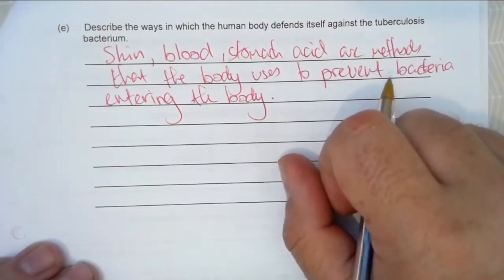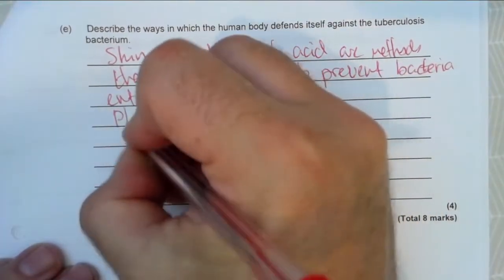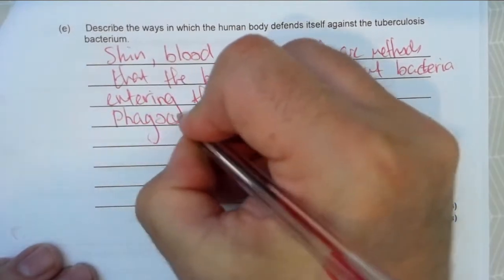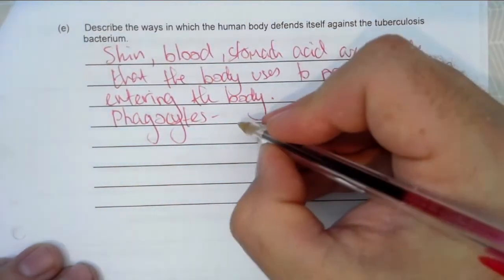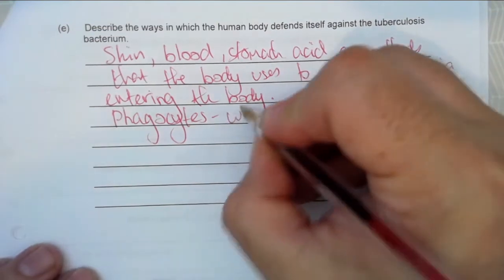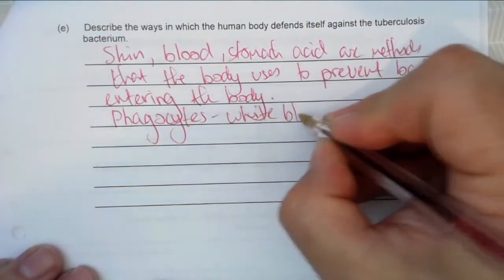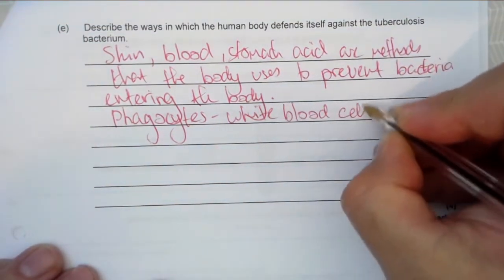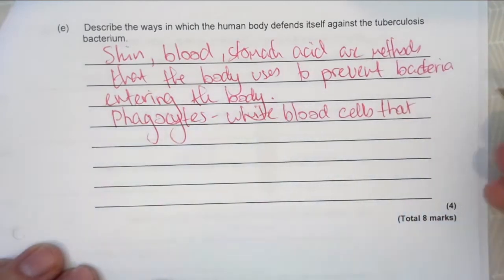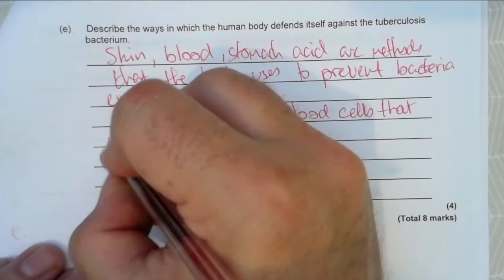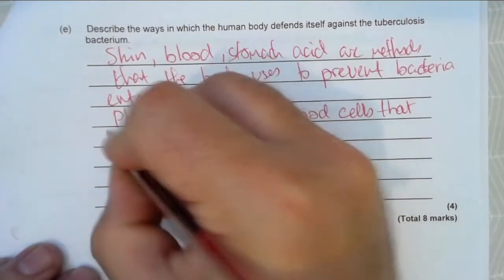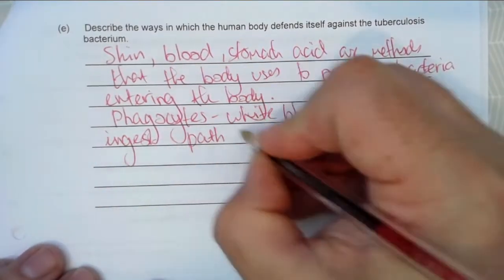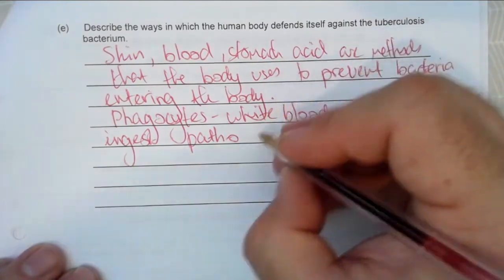We've also got the idea of phagocytes. So these are non-specific white blood cells that engulf or ingest pathogens. This process would be called phagocytosis.